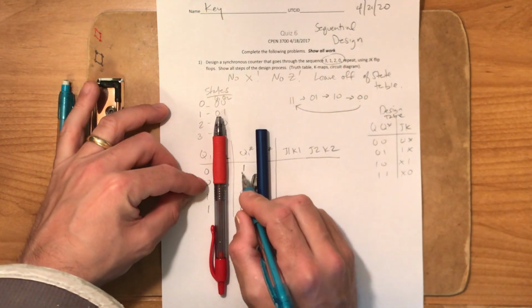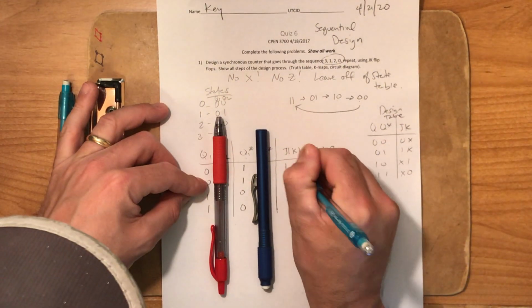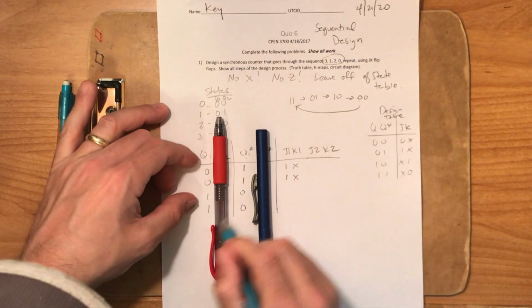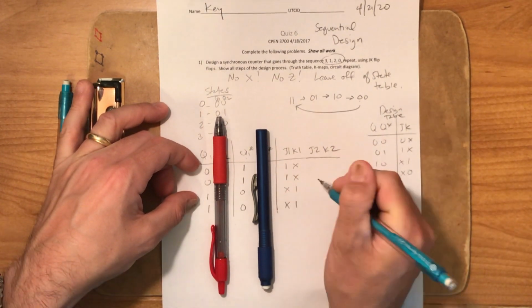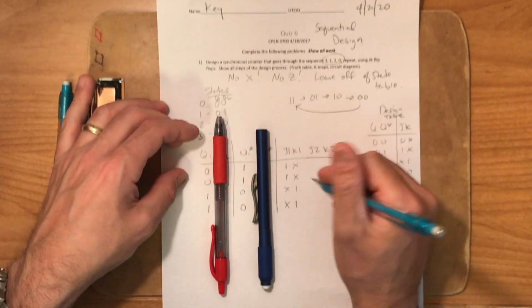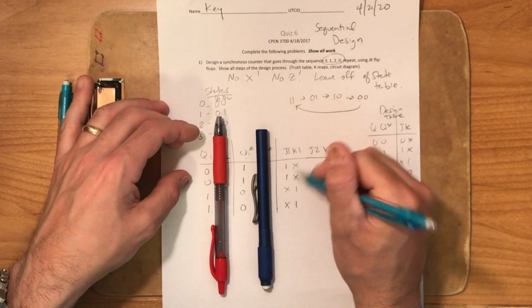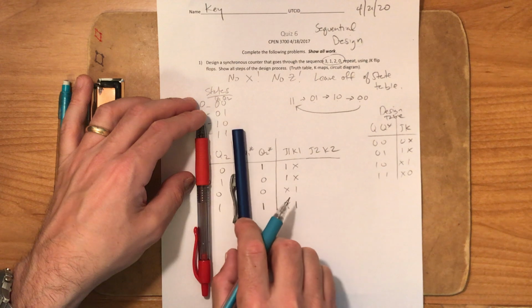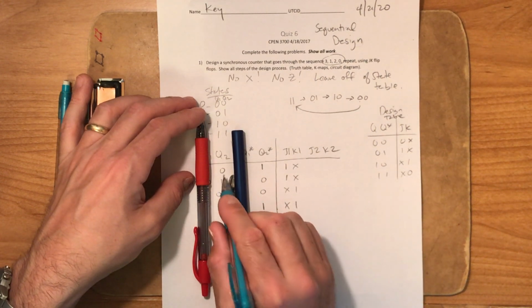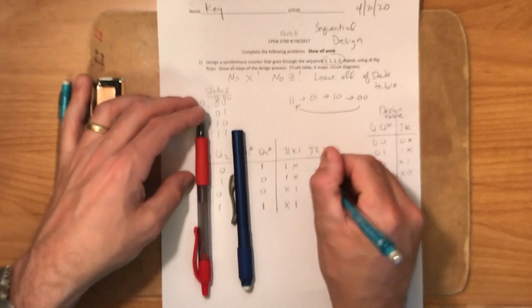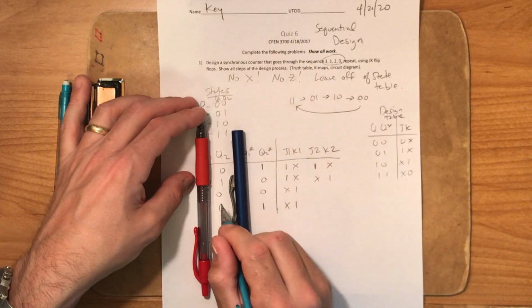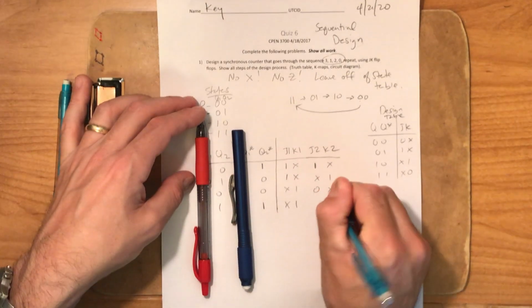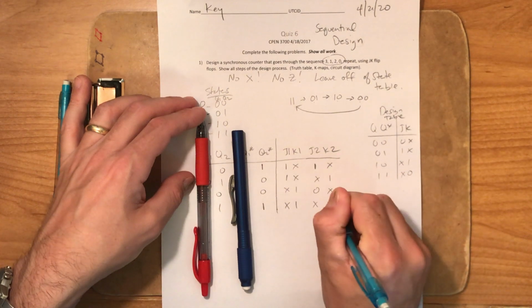All right, so 0 to 1 on both of these is 1x. Here we go 1 to 0, and then 1 to 0 again is x1, x1. You can already tell that looks nice. If you don't see why, you will in a minute. 0, 1 is 1x, 1, 0 is x1, 0, 0 is 0x, and 1, 1 is x0.